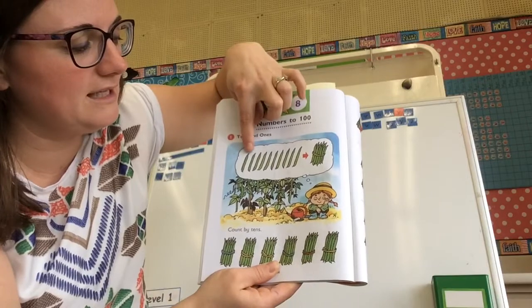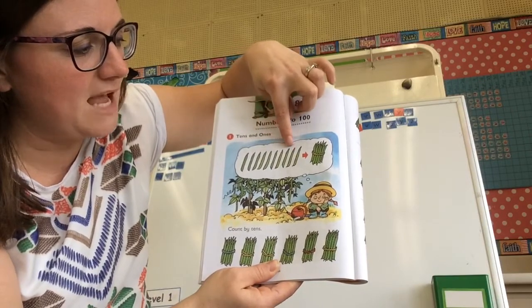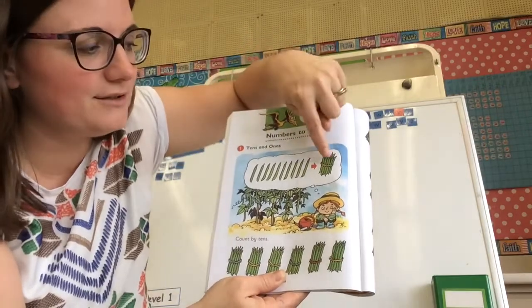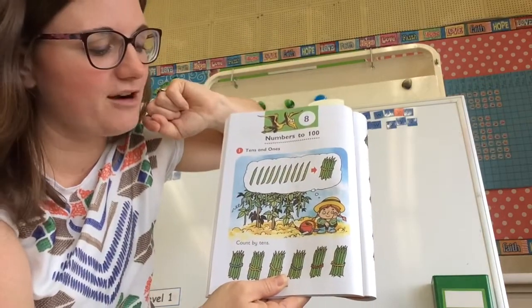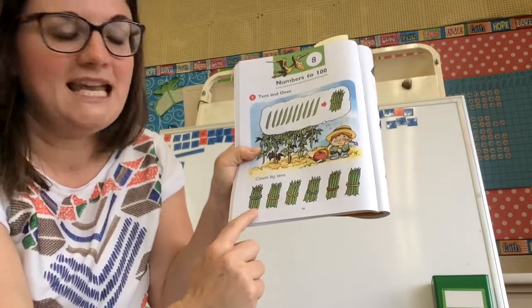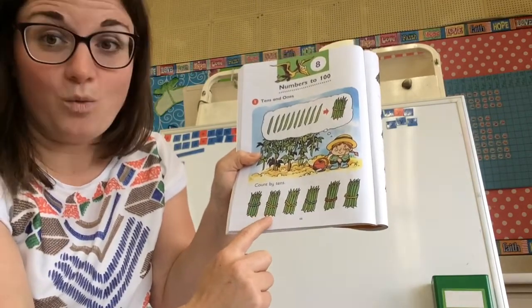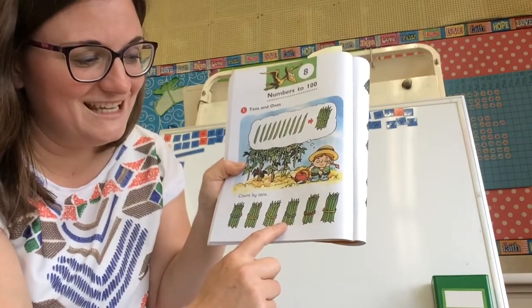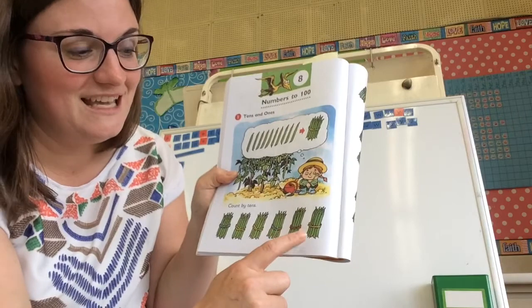Okay, so let's go along here. How many are in each bundle? There are 10. So every bundle of green beans there are 10. So let's count by tens together. Ready? Down at the bottom. 10, 20, 30, 40, 50, 60.